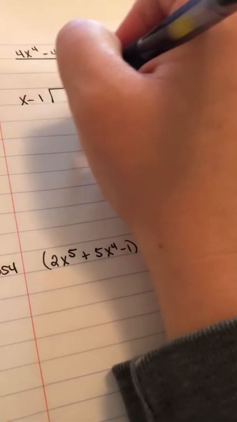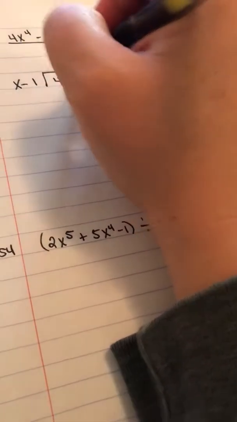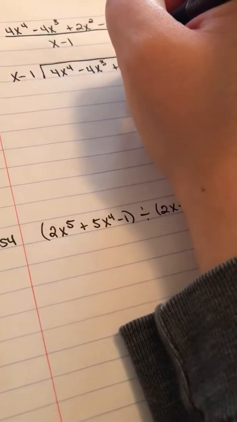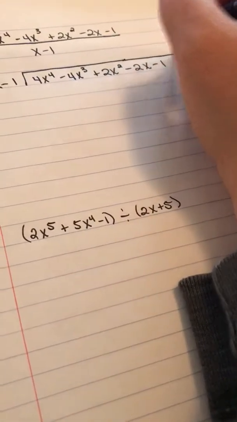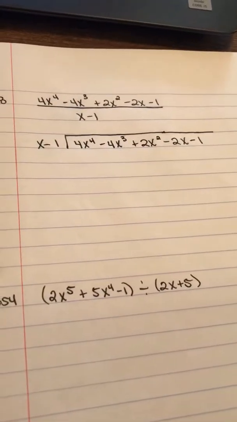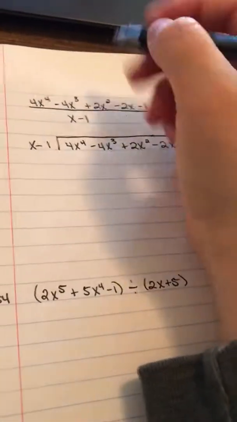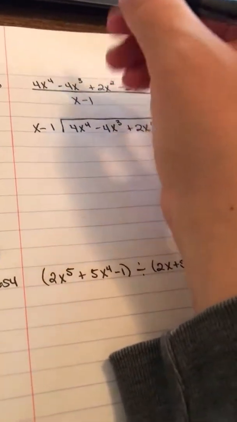So generally these look harder than maybe what they are. So this one, x minus 1 into 4x to the 4th minus 4x cubed plus 2x squared. Now this one, it gives you each exponent. If there's an exponent missing, so we go 4, 3, 2, 1, 0, then you want to fill it in, because it makes life easier if you fill it in with zeros, just so you don't lose something, which on the next one I'll do that.